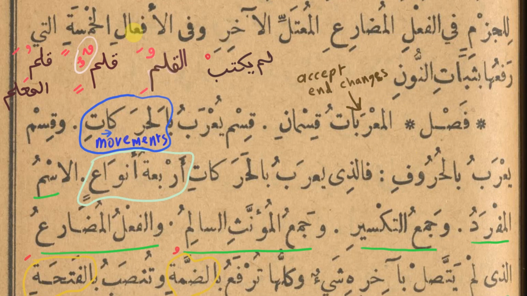So far, we discussed the different marks that are used to indicate different states of the word in a sentence. Now, this part of the text is more like a review of what we've learned so far, or a regrouping of the thoughts.